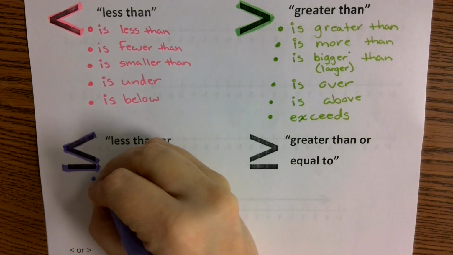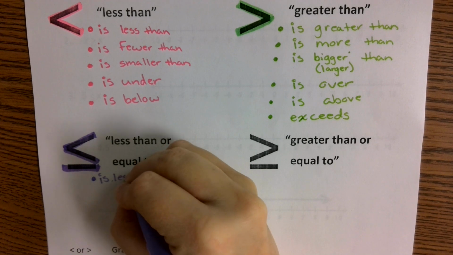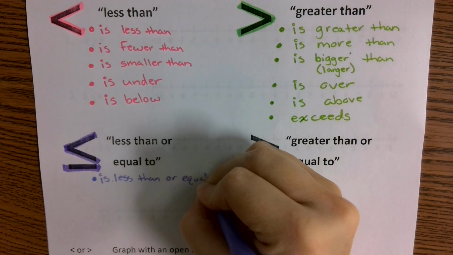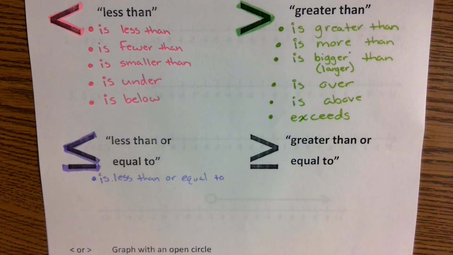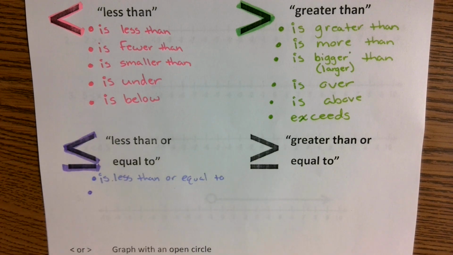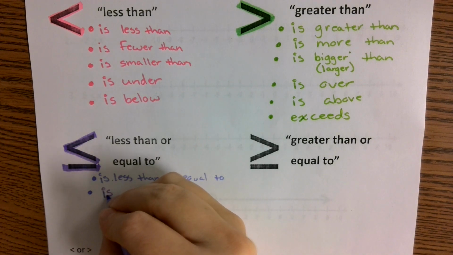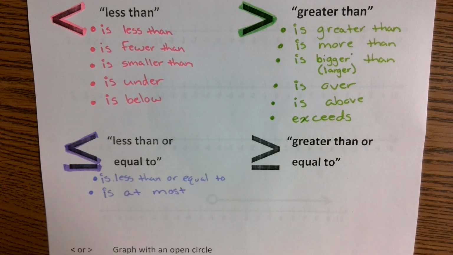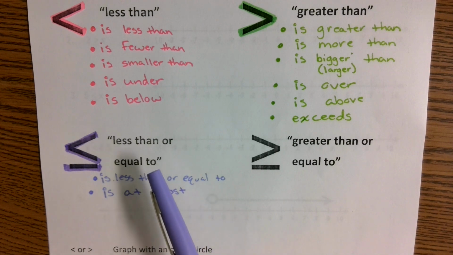So we always start with the Captain Obvious. "Is less than or equal to." That's always the first one that we know represents less than or equal to. Then here are the ones that seem to trick people up the most. Less than or equal to can also be phrased as "is at most." "Is at most" means it could be equal to that value or smaller.